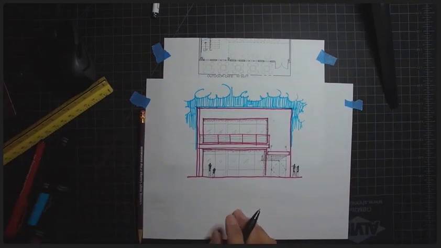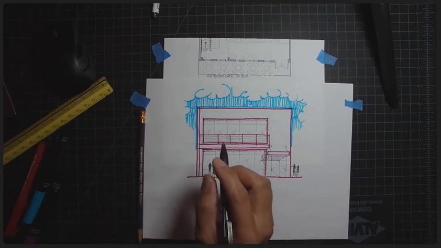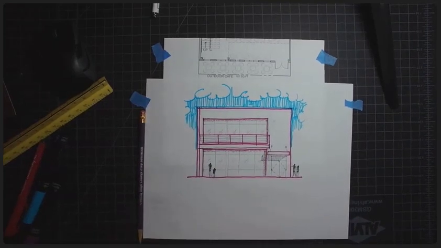There you go. Okay. Now that I added a railing to this one, I now have to add more shadows.